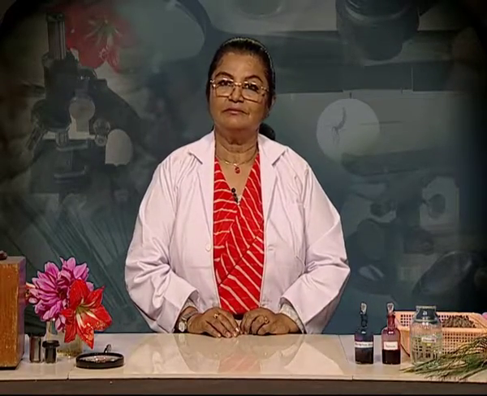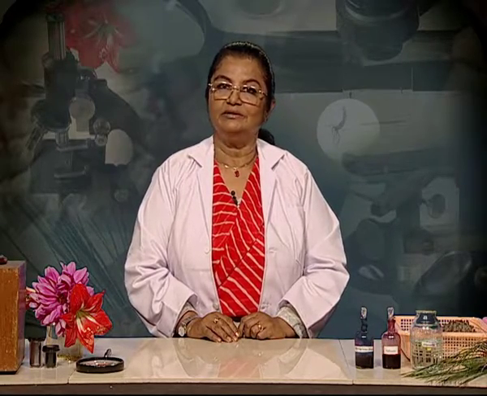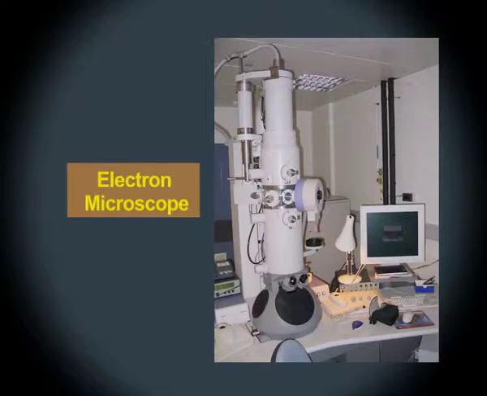You may be wanting to ask me a question. Your question could be, what if I want to see images at even higher magnification than the high power lens of a compound microscope? Well, in order to see even greater details, there is the electron microscope, which can magnify the image of an object up to 15,000 times.